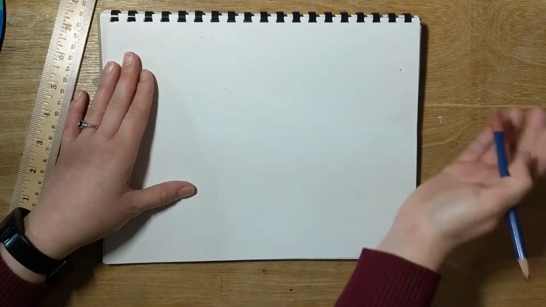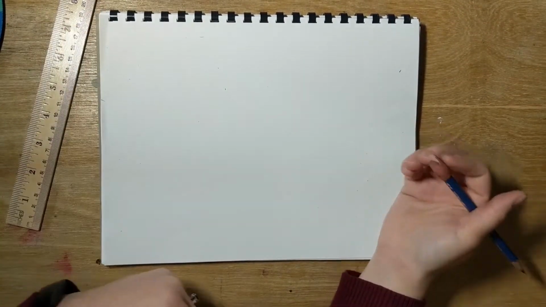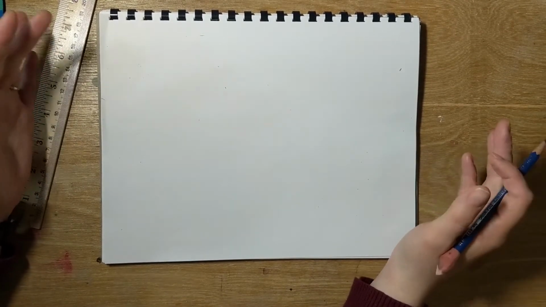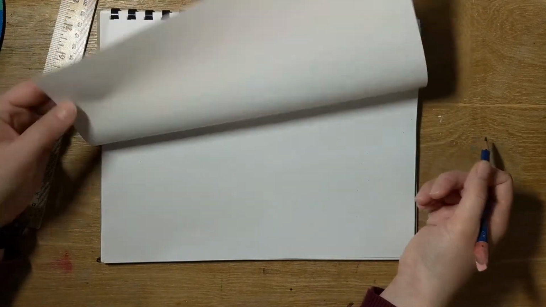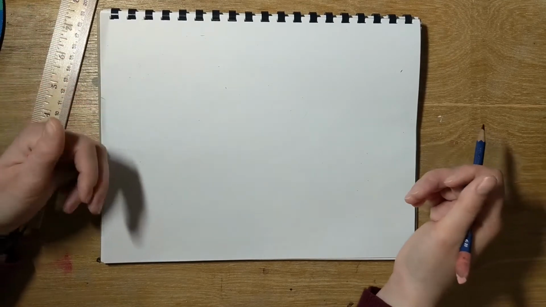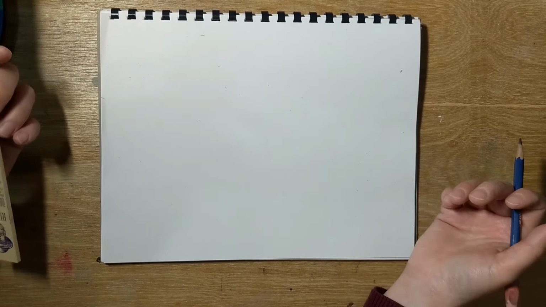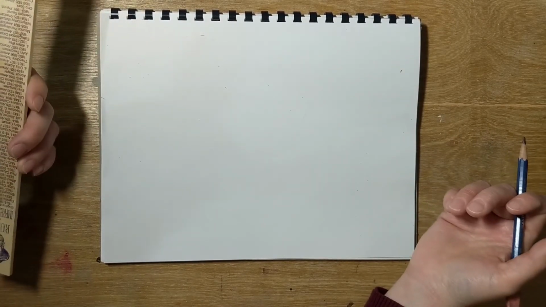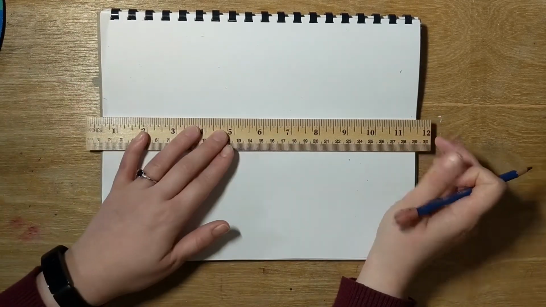Filippo Brunelleschi figured out this method of drawing that always creates the illusion of three-dimensional space on a two-dimensional surface, like this piece of paper, which is 2D, right? It's flat, it doesn't have depth, we can only see two sides. It's not like our spaces that we live in that are three-dimensional and we can see the tops, the bottoms, the sides of the objects within the space. So to begin, we're going to create a horizon line.